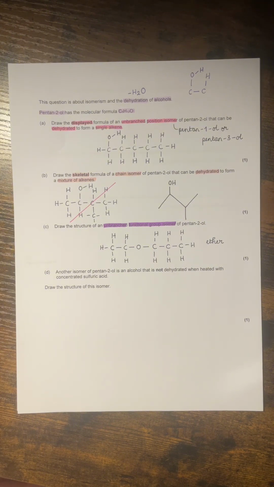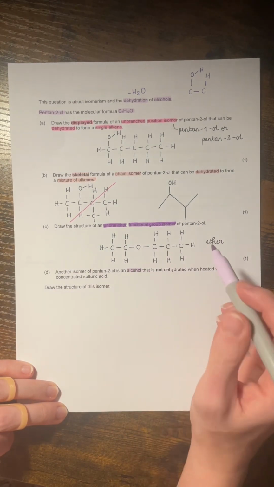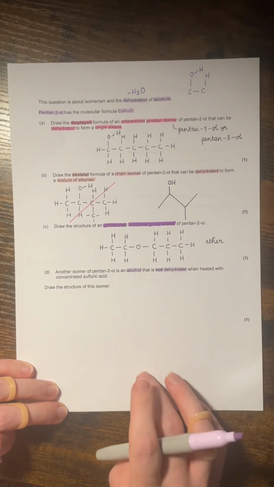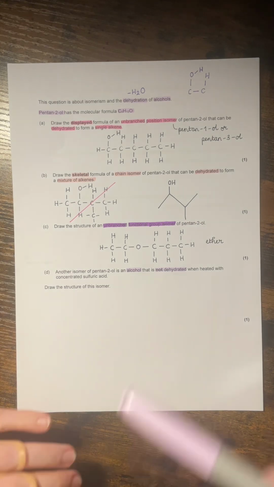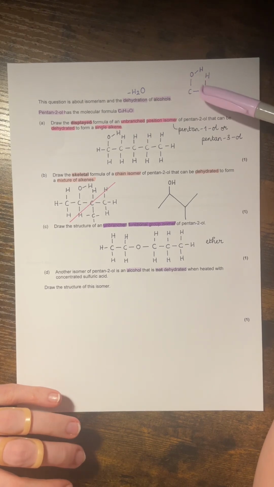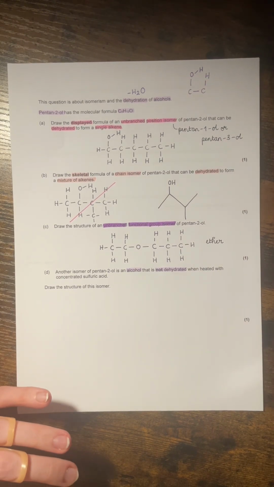Okay. Part D. Another isomer, we're still going with our isomers, so another isomer of pentanol is an alcohol that is not dehydrated when heated with concentrated sulfuric acid, which is our catalyst. So if we can't dehydrate the alcohol, we can't take off the OH and a neighbouring hydrogen. So there can't be any neighbouring hydrogens to where the OH group is.